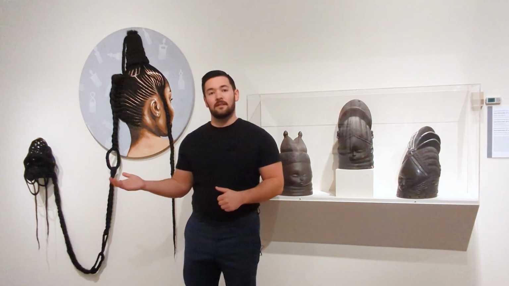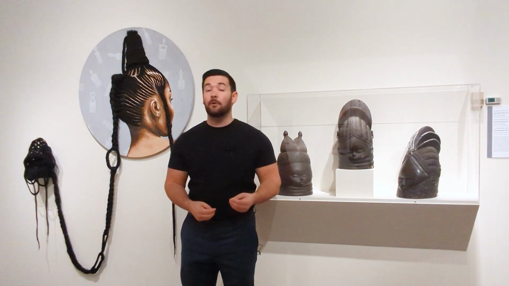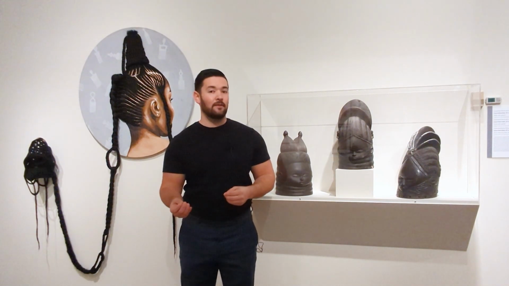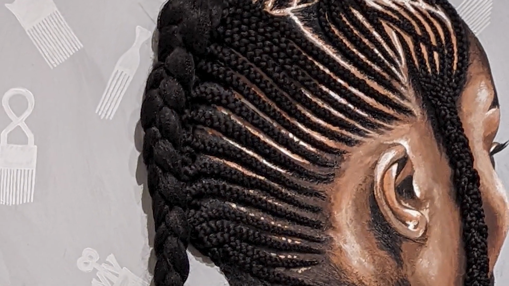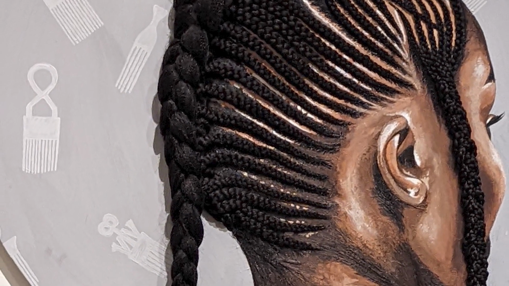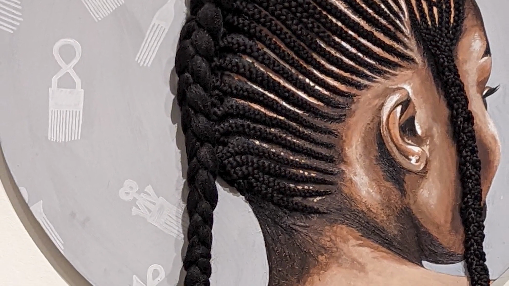Lebohang Motaung is an artist from South Africa who is thinking through some of those same issues today. She actually started as a hairstylist and braider and thought, I can transfer this into a more permanent format. I can make my art that I put on people's heads, which is temporary, something that lasts forever. So she pulls synthetic hair through holes in the canvas and creates these incredible braids and twists.